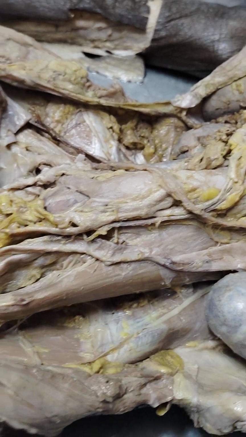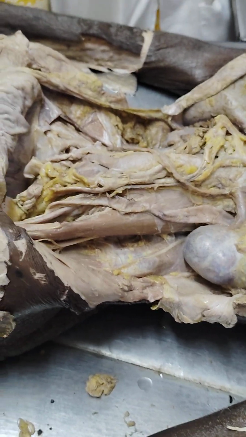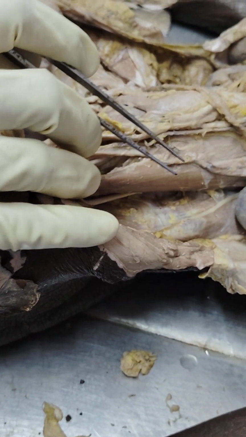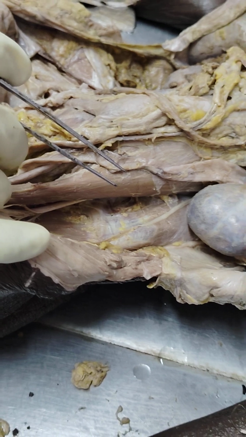Okay, leave it. They will be gentle only, no? Because it is our research thing.